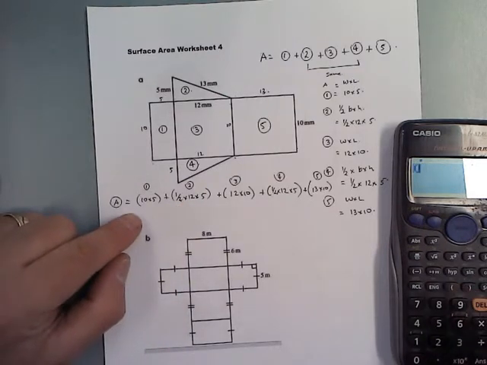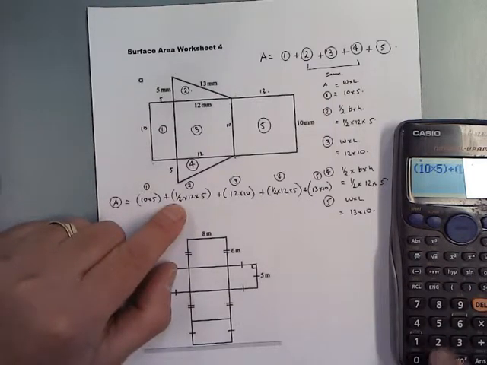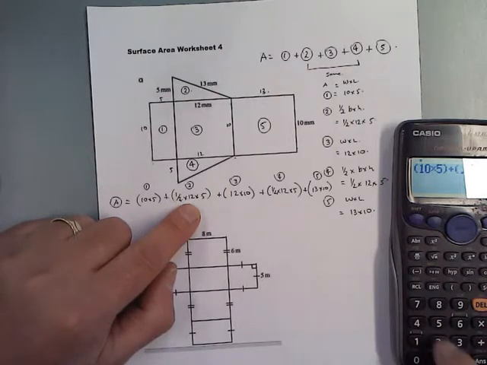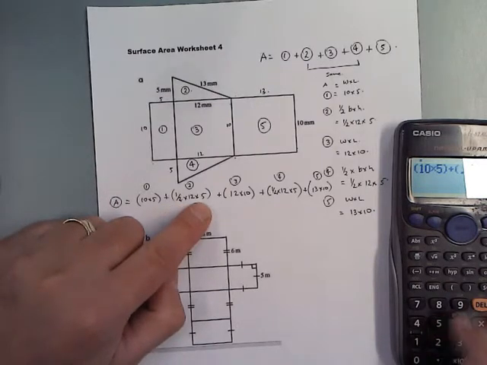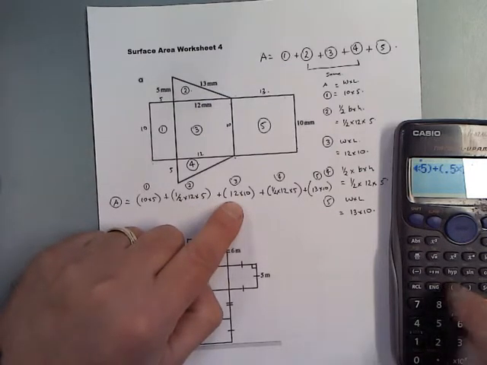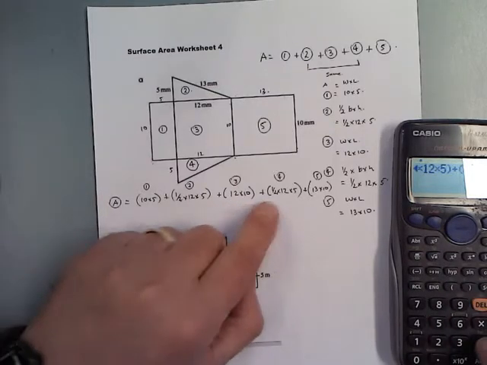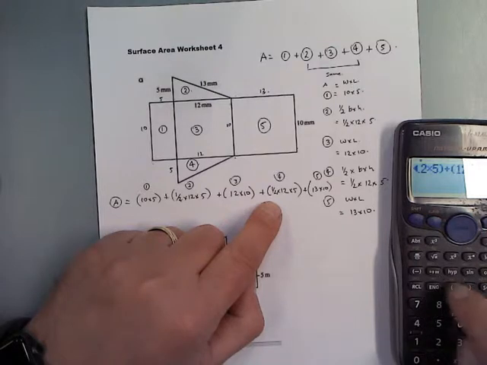Brackets 10 times 5 plus brackets 0.5 times 12 times 5, close brackets, plus open brackets 12 times 10, close brackets, plus brackets 0.5 times 12 times 5.